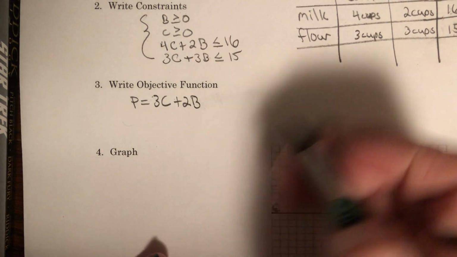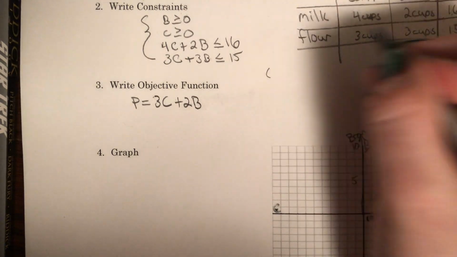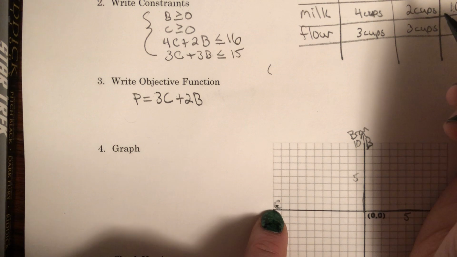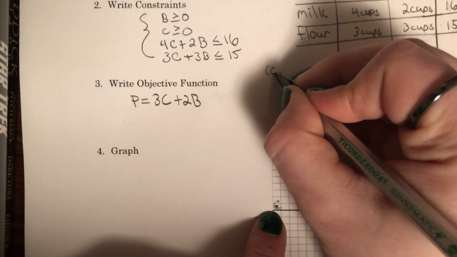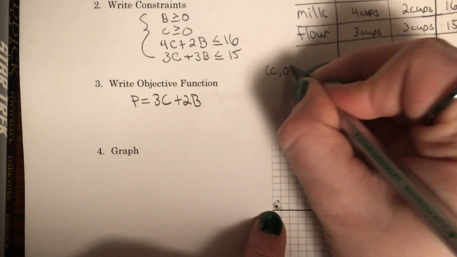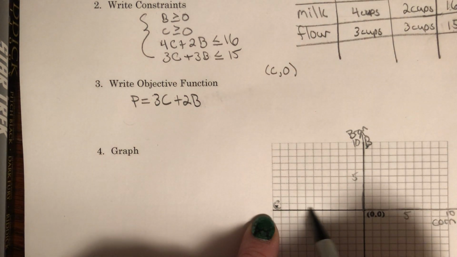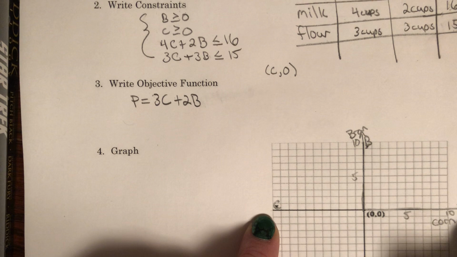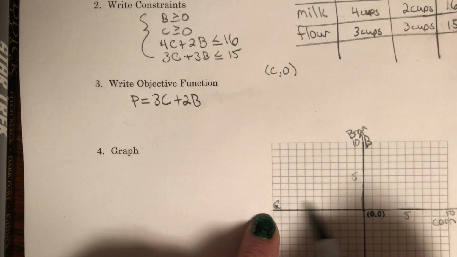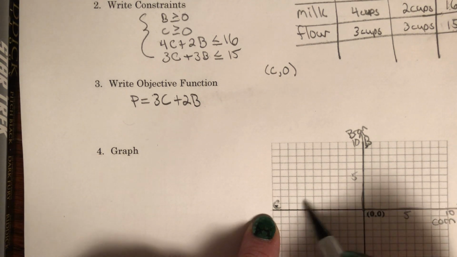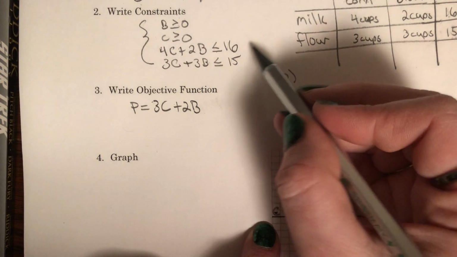Now when you're finding your intercepts, since c is along my horizontal axis, I'd be finding the value for c when b is equal to 0, because all along this axis I'm only moving left and right, I'm not moving up or down, which means that from 0, 0 it's only c that's changing. The second coordinate is staying at 0. That's why you know that b is equal to 0.